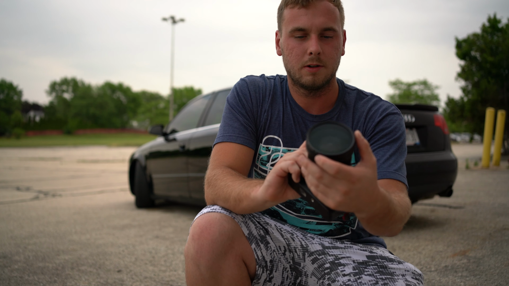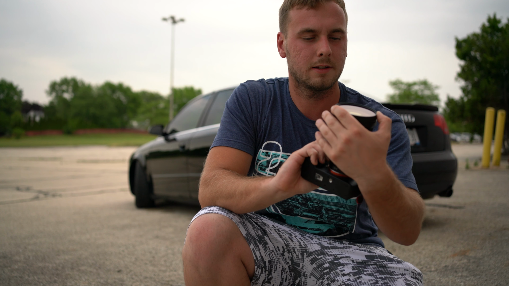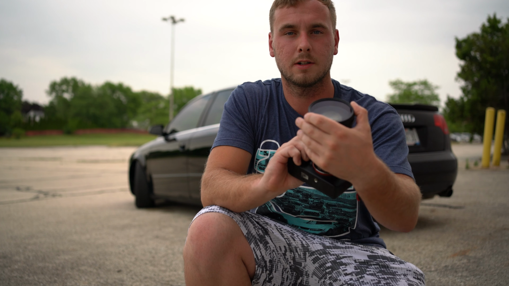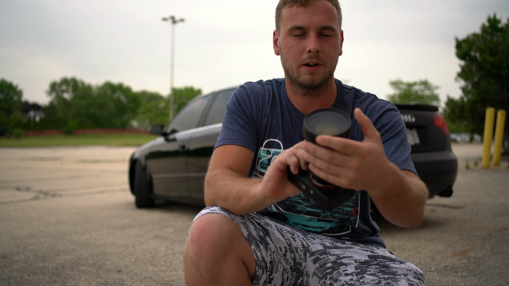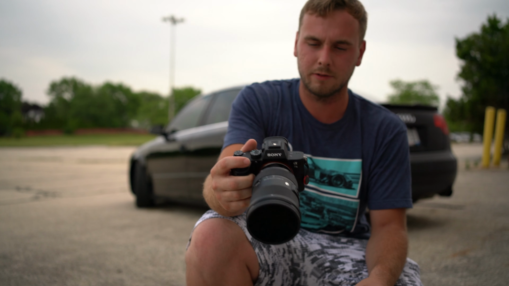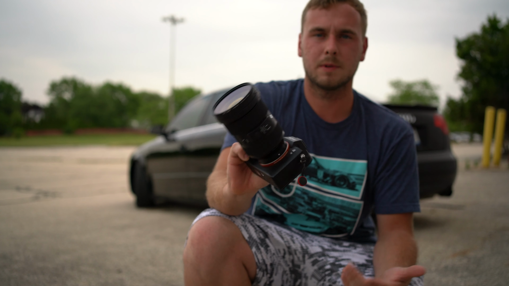Next up, we're going to do the CPL, which I already had on this. I'll show you what happens when you start to twist the thing on, whatever you call it, the filter itself. Same as the ND, it just twists on and off. It's actually stuck on right now.